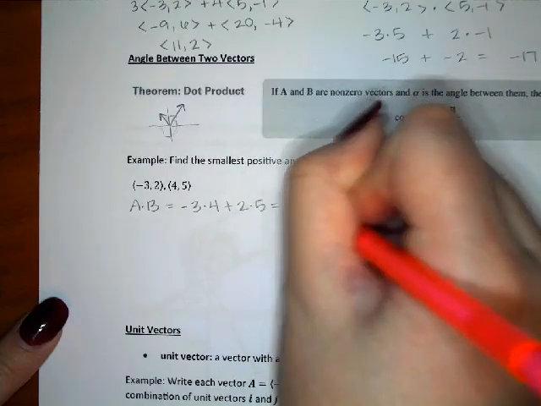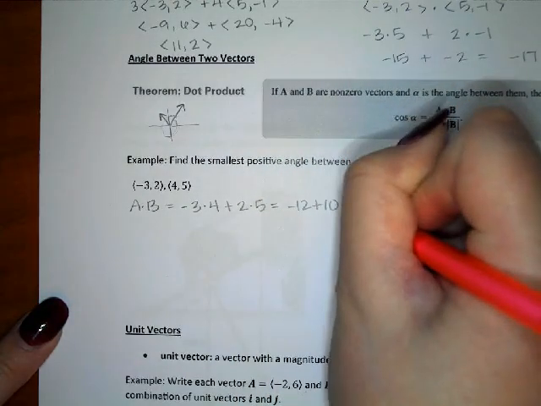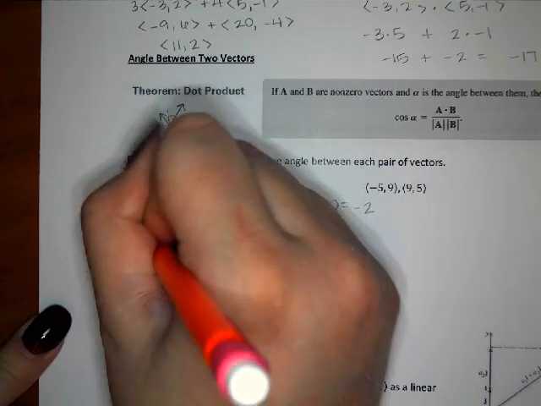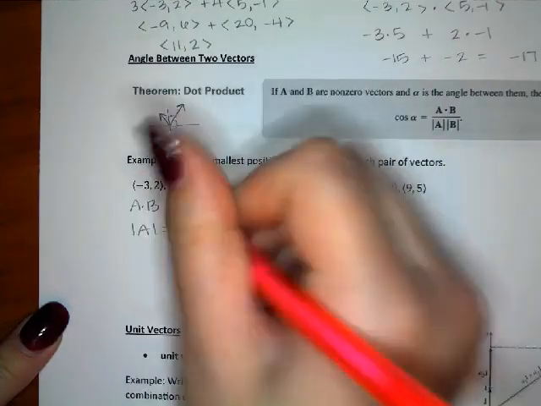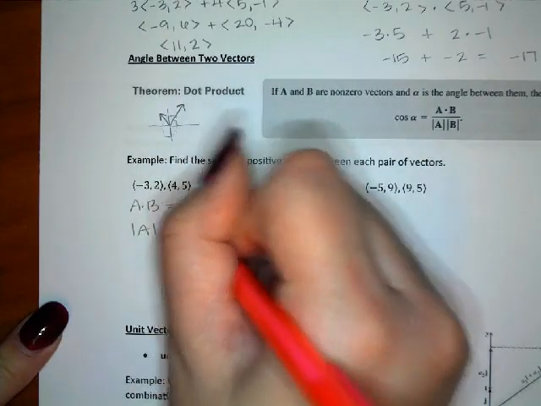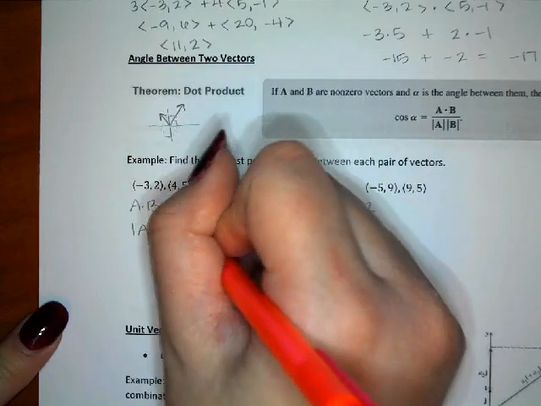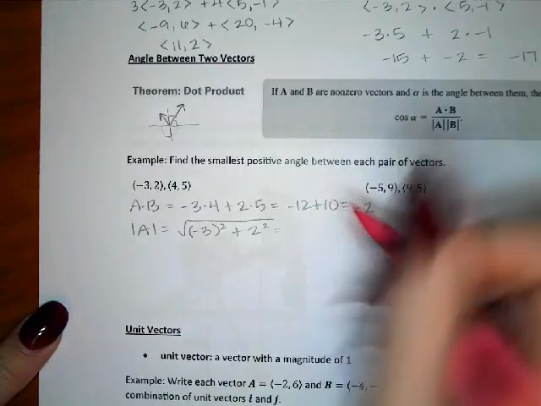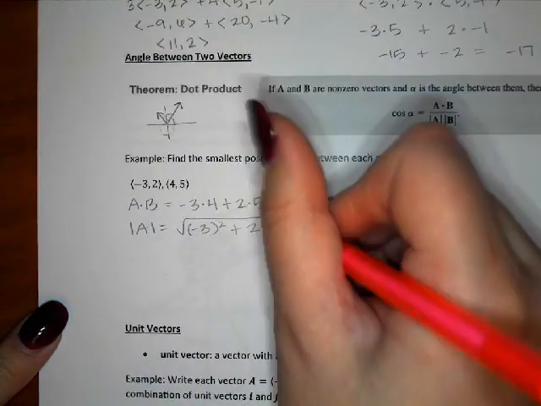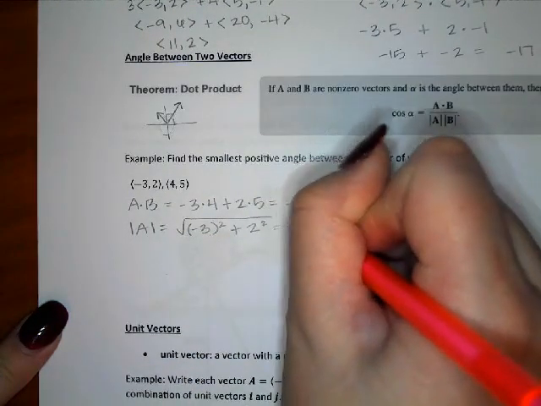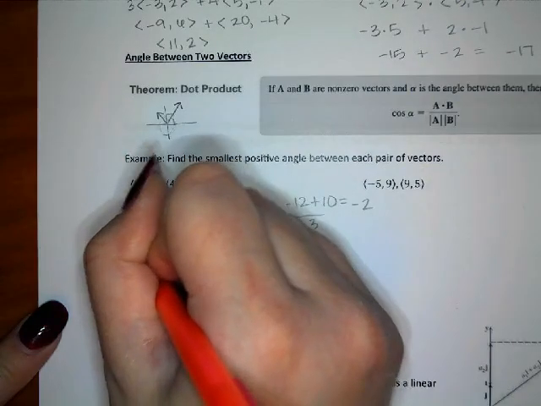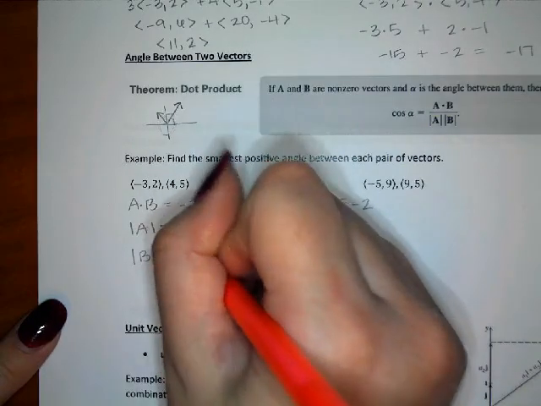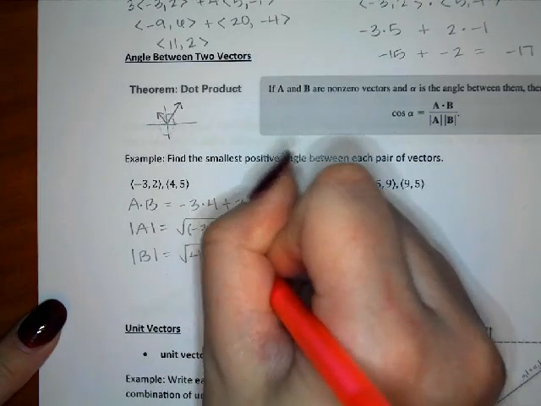So the magnitude of the first one is the square root of -3 squared plus 2 squared, so that's 9 plus 4. And then the magnitude of b is 4 squared plus 5 squared. That's 16 plus 25, 41.